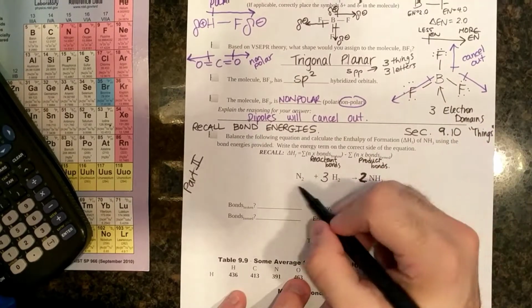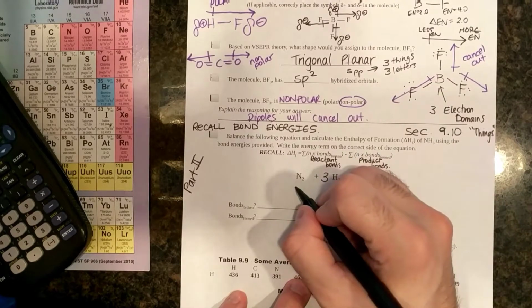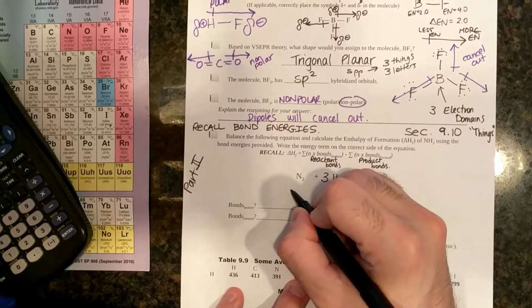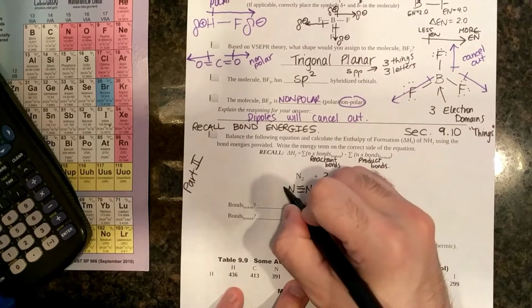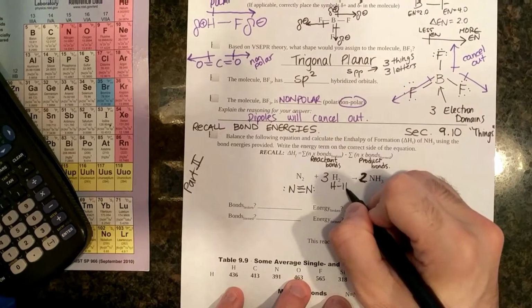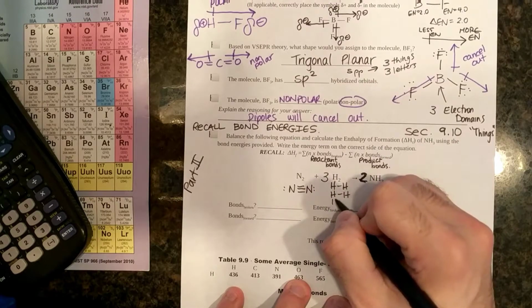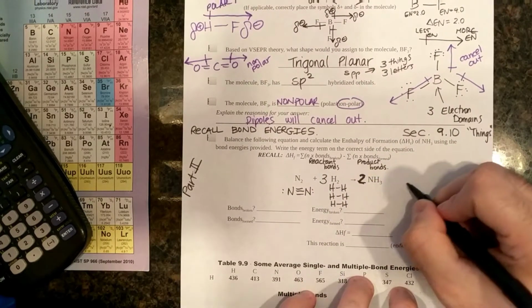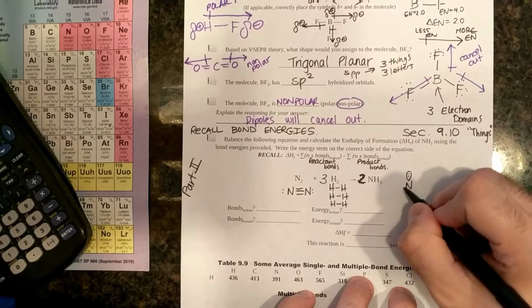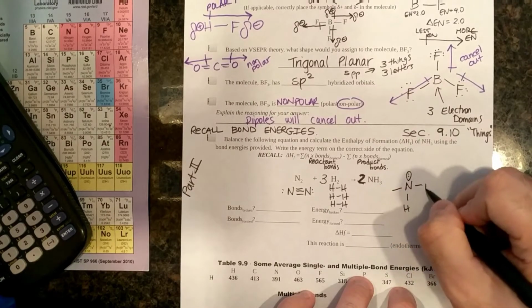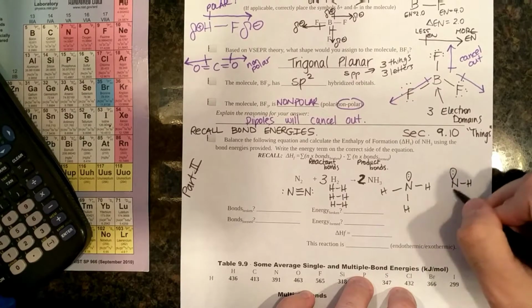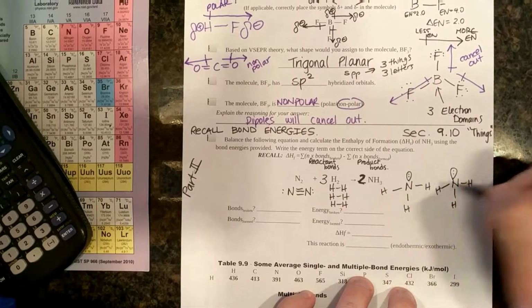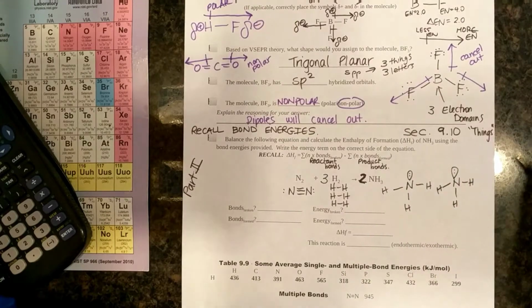Okay? So if I want to draw some Lewis structures here, from some prior knowledge, I know that N2 looks like this. And each H2 looks like this. So I'm going to draw all 3 H2s. And then NH3, and there's 2 of them, look like this. And you could follow Lewis structure rules to draw out all your structures.